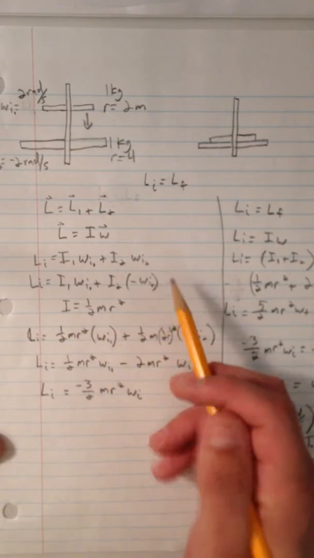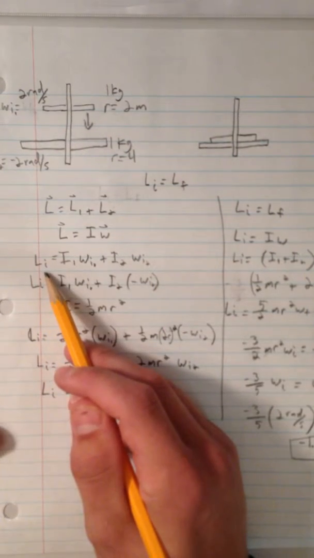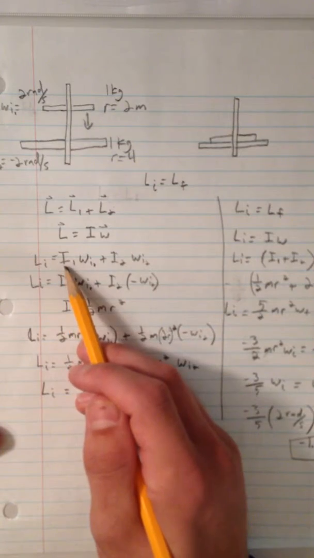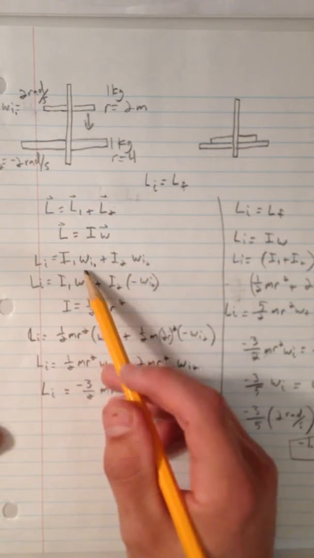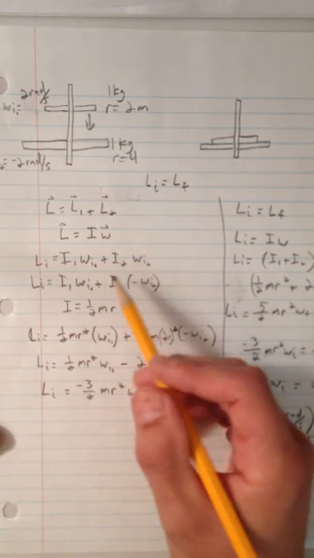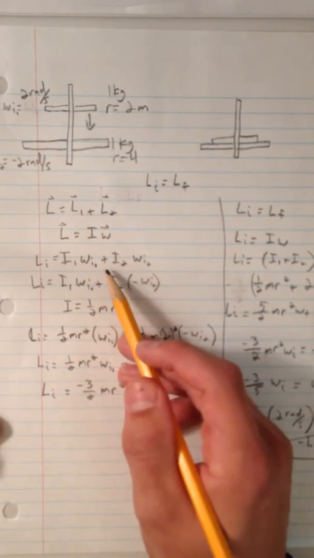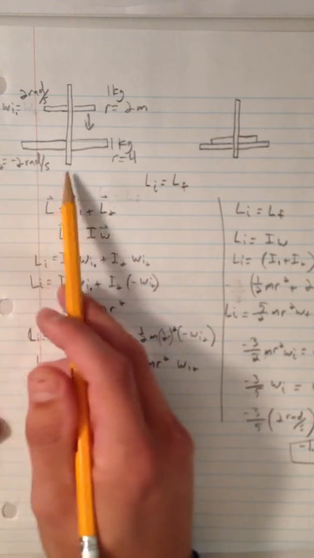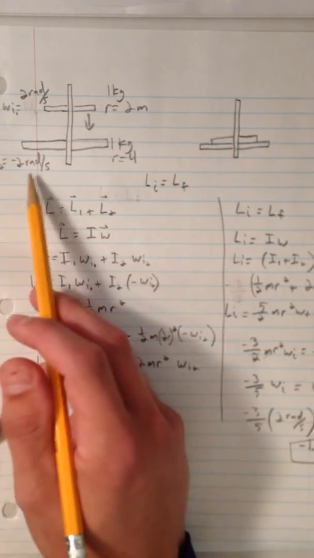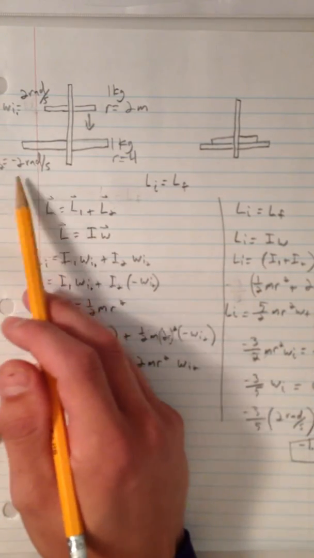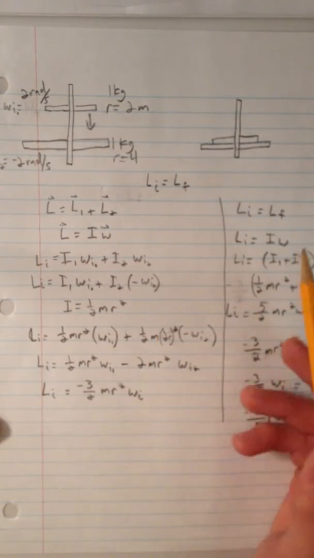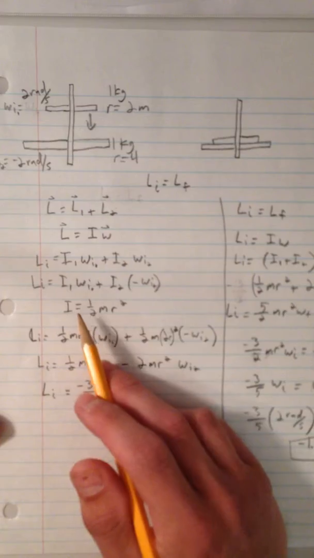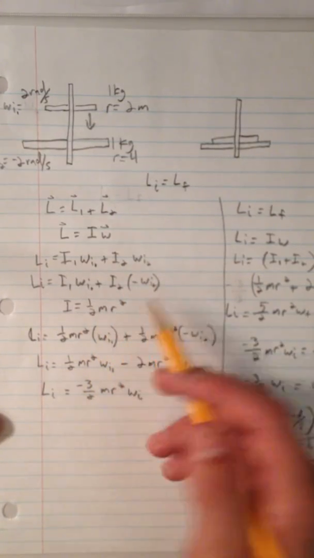So L initial is going to equal the moment of inertia of the first one times the angular velocity of the first one, plus the moment of inertia of the second one times the angular velocity of the second one, which is negative. We also know that the moment of inertia for these gears is 1/2 mr squared.